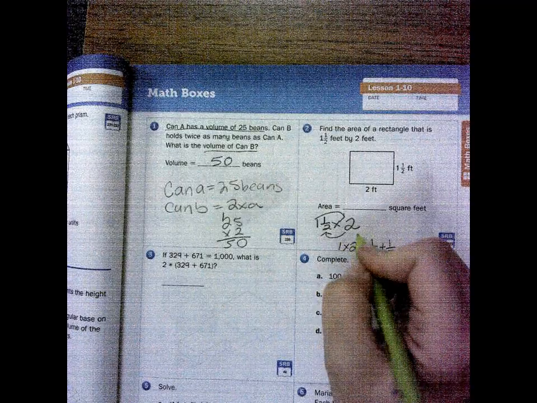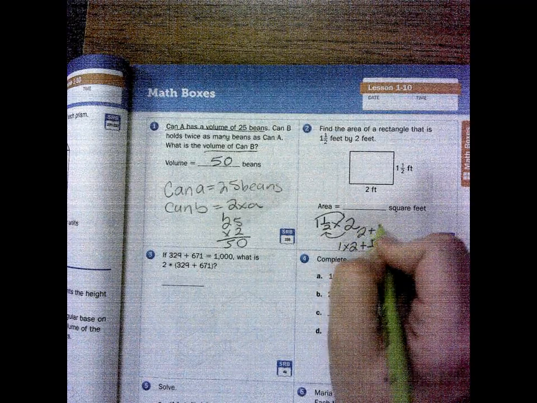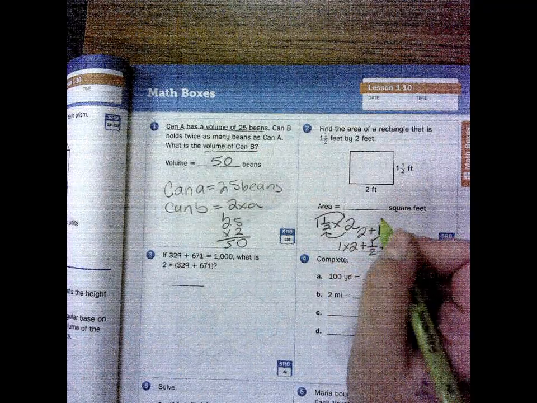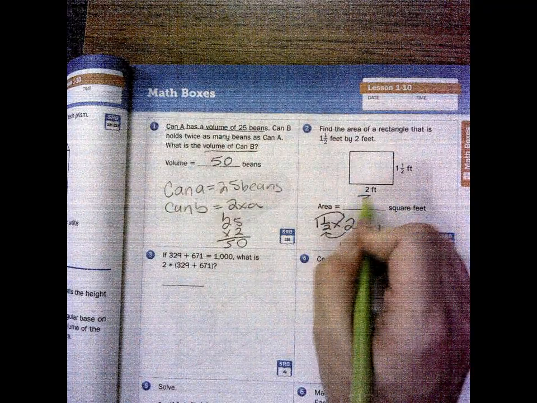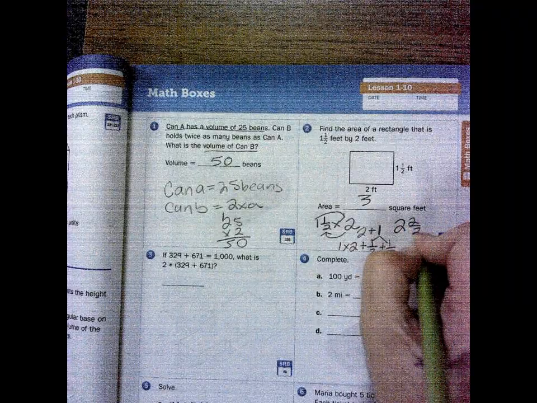So I know 1 times 2 is 2. If I add the 2 halves together, I actually get 2 over 2, which is the same as a whole. So 1 plus 2 is 3. You could have also written this as 2 and 2 over 2. That would have been okay.